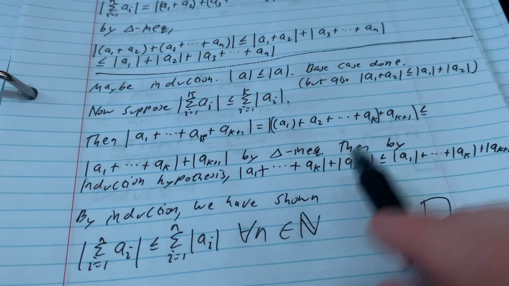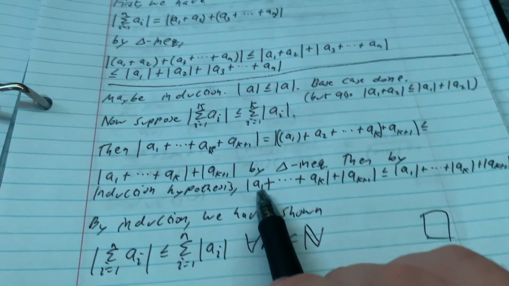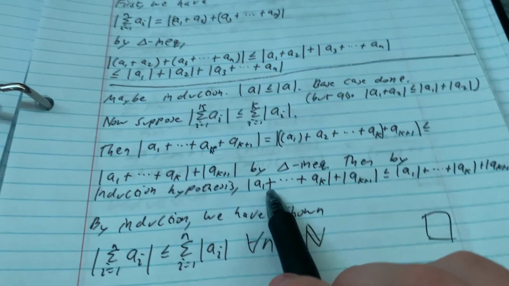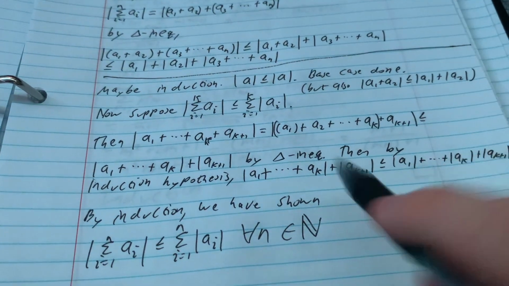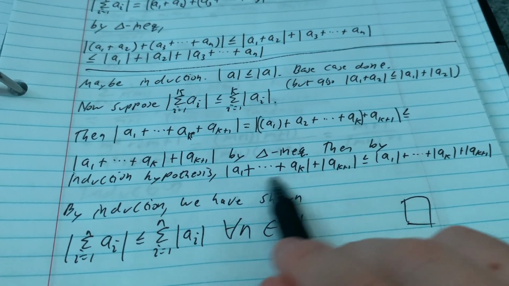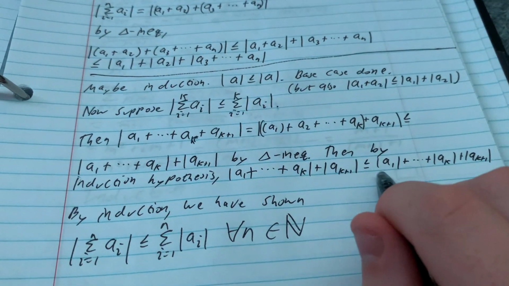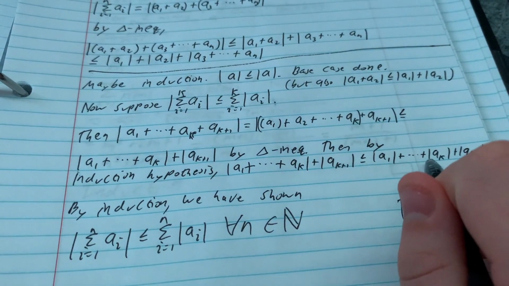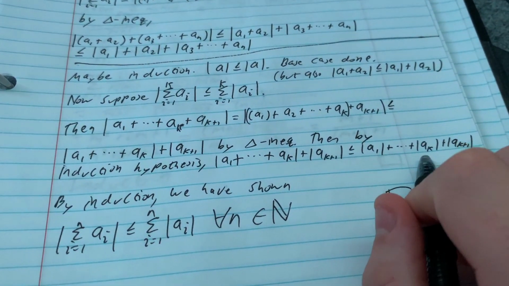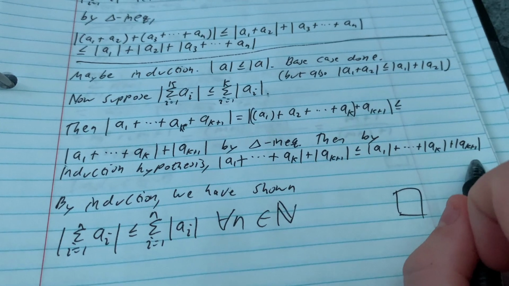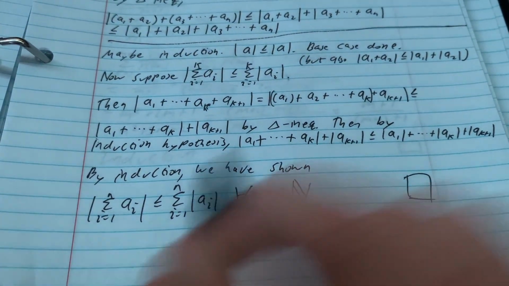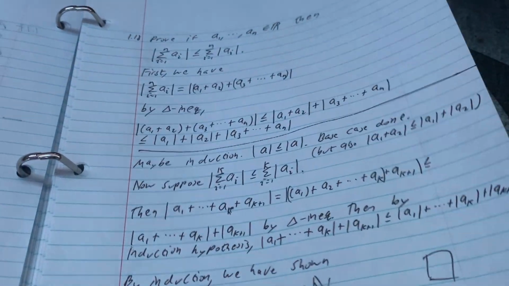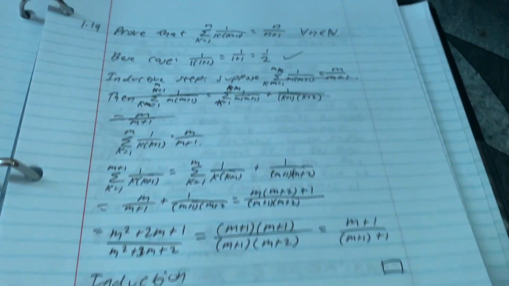Then by the induction hypothesis, all of this, the k term sum, is less than or equal to the sum of the absolute value of each term of the k term sum together. Then you add on the k plus 1th term at the end, and then voila, we did it. We've shown an nth term triangle inequality. There's another inductive question.